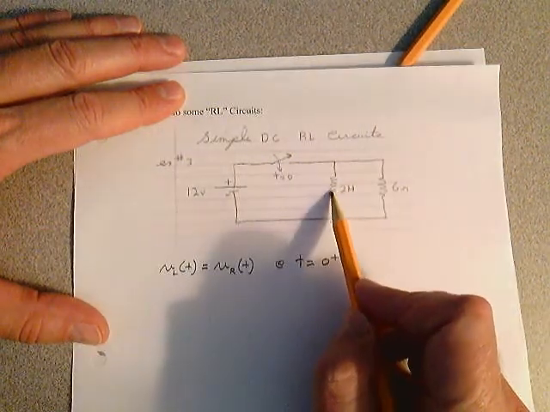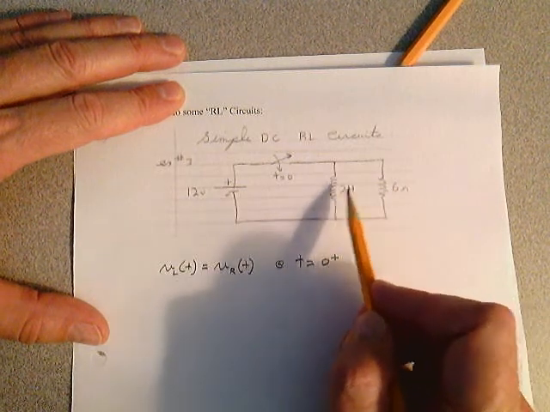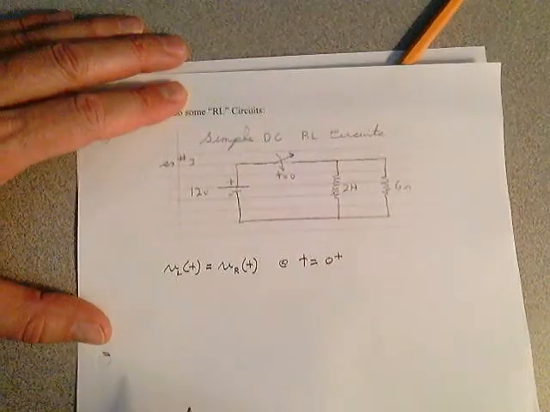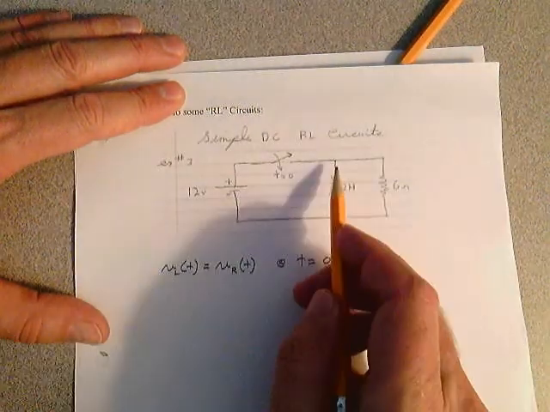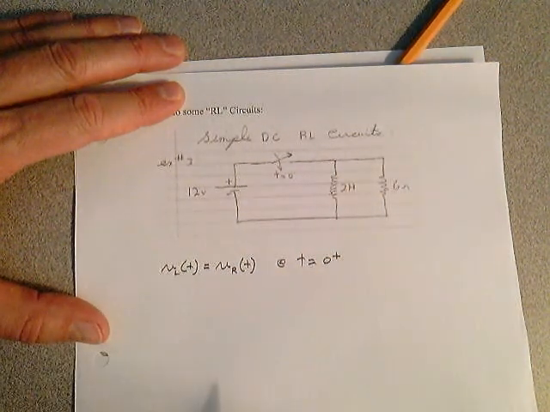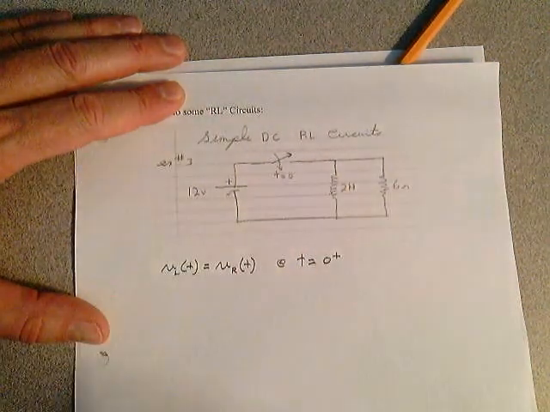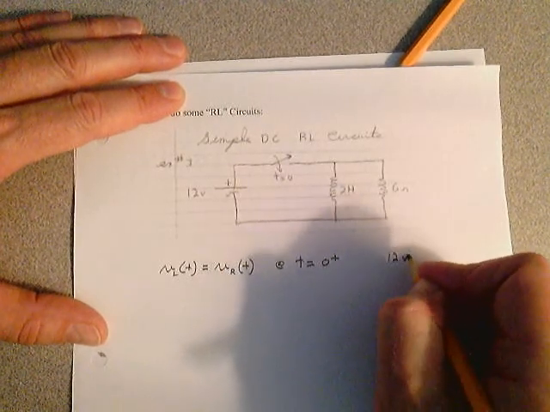I mean, when you first throw this switch, that's 0 plus. So what's the voltage going to look like across these devices? Well, current can't change instantaneously through an inductor, but voltage still can. It's not a capacitor. So the answer there is 12 volts.